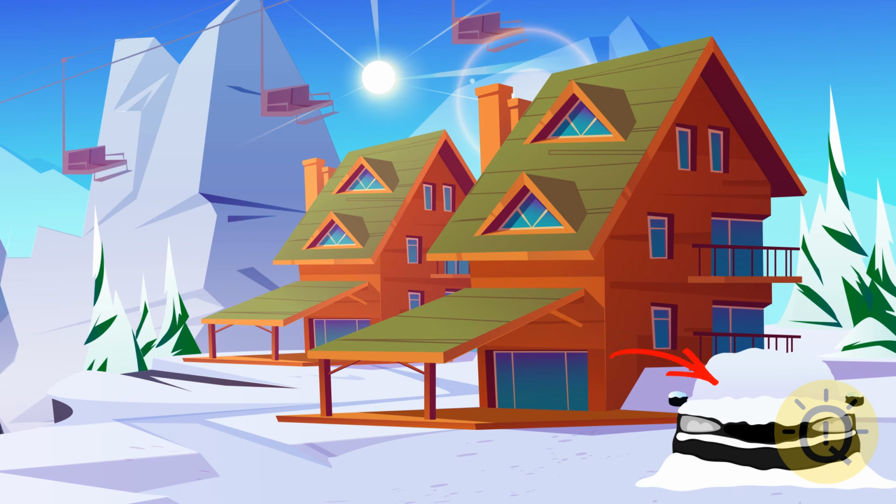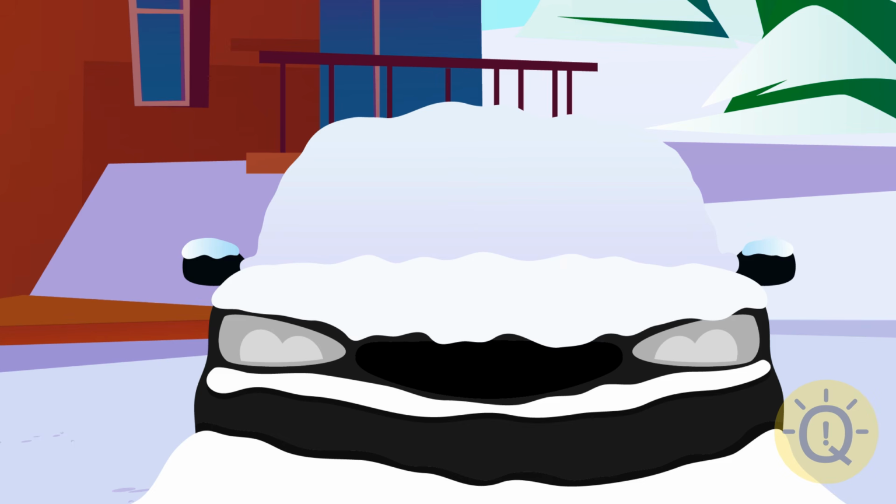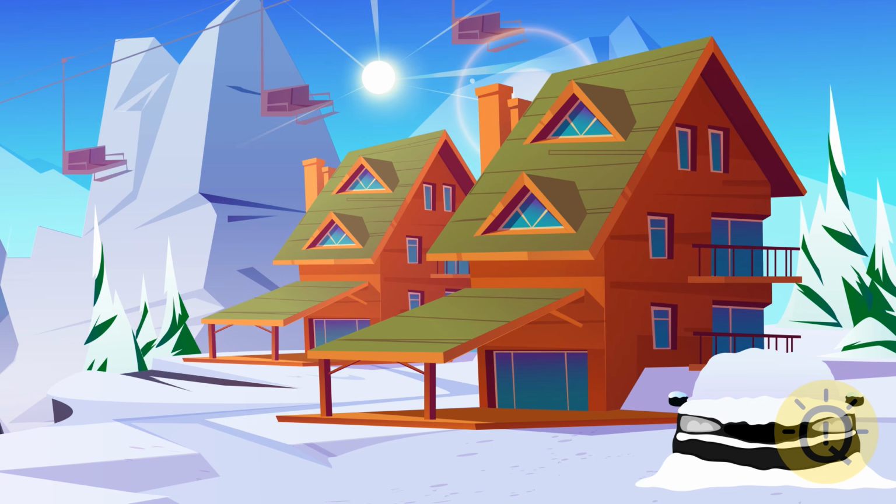There's a thick layer of snow on the criminal's car. If he had been driving to the hotel, there would be no snow on the hood. It would have melted or got blown away by the wind. And since it's sunny now, it can't be new snow.